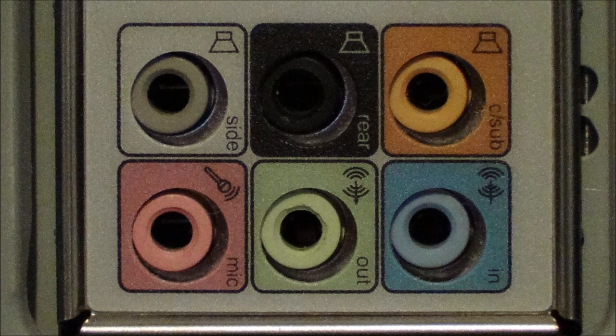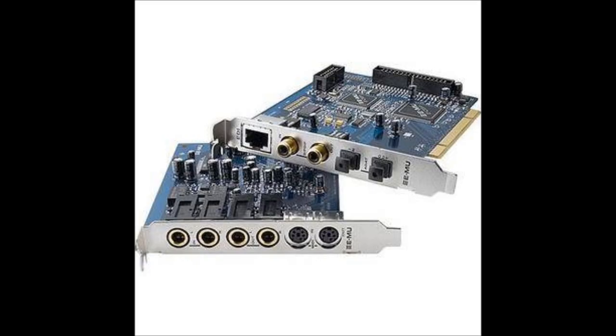Now that I've shown you the analog versions of your speaker connections, I'm going to show you the digital versions that you can use to connect to other digital home theater systems. The first one I'm going to discuss is called the Sony Philips Digital Interconnect Format, abbreviated as SPDIF. This one uses an RCA cable, which is a 75 ohm coaxial cable that's commonly used for composite video.